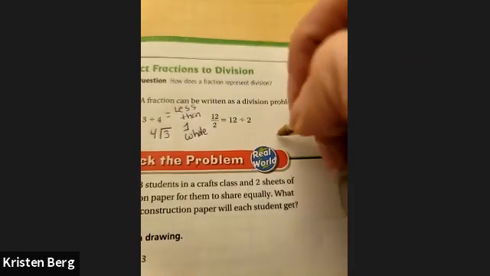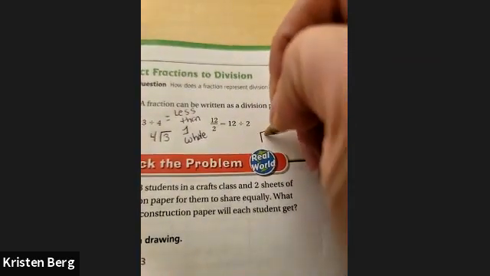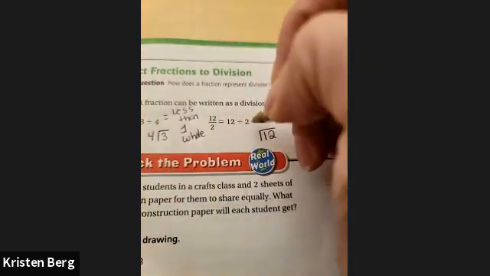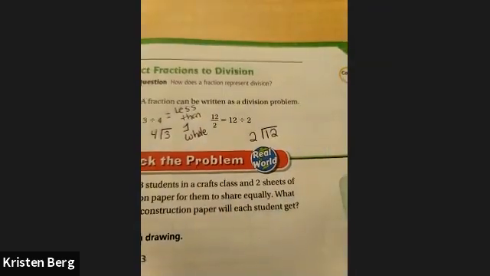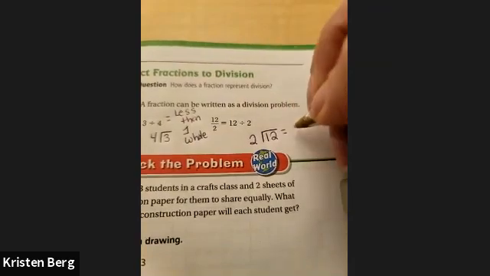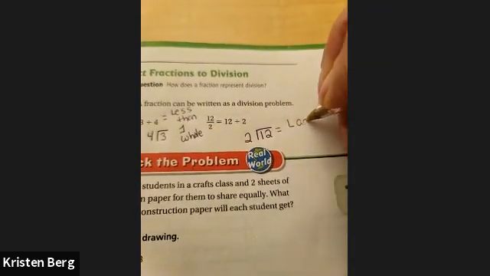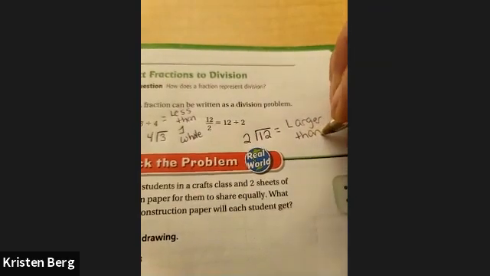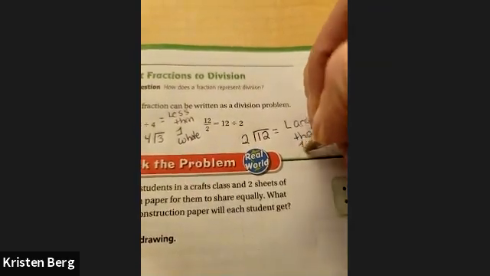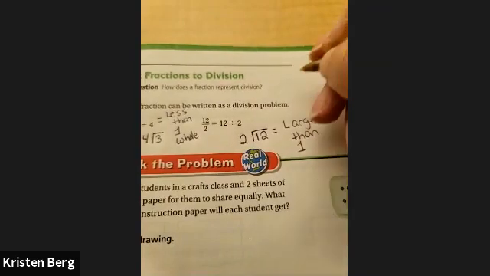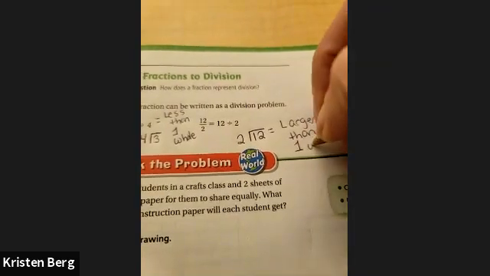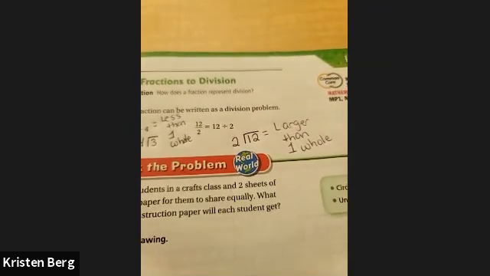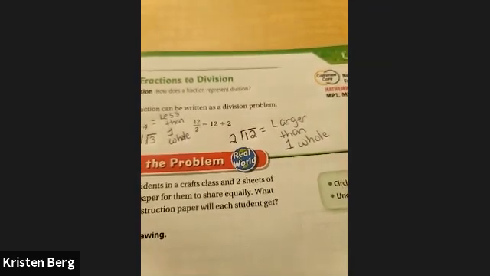So when you are putting it into the division problem, your first number is inside the box, and then your divisor is always on the outside. So this answer is going to be larger than 1 whole. Okay, so keep that in mind.